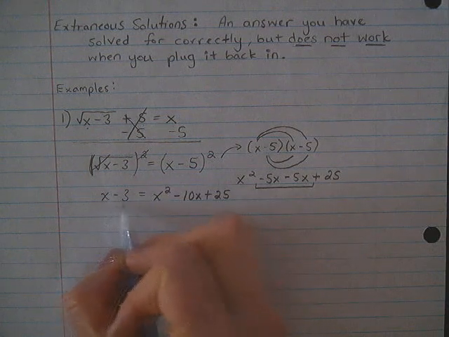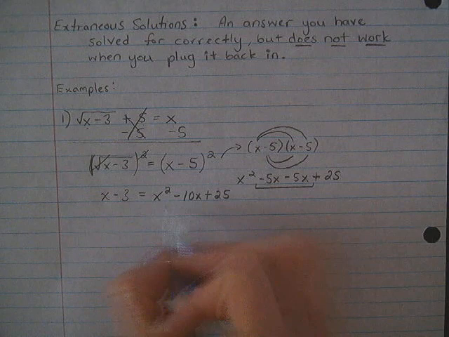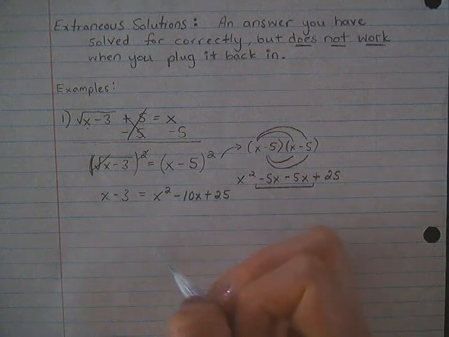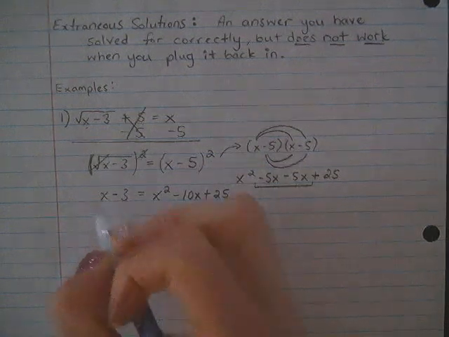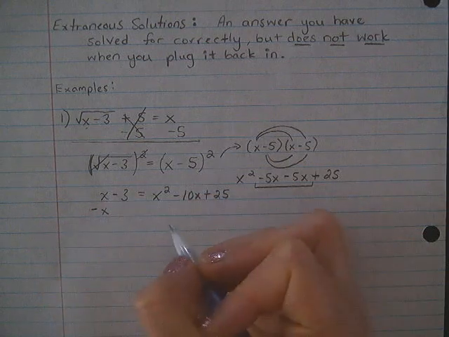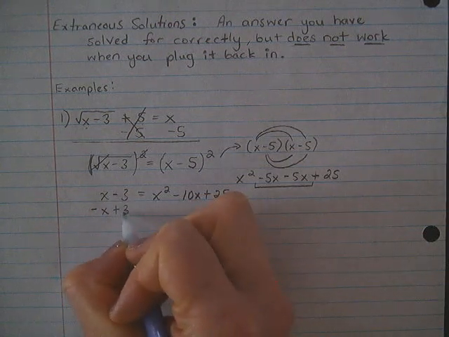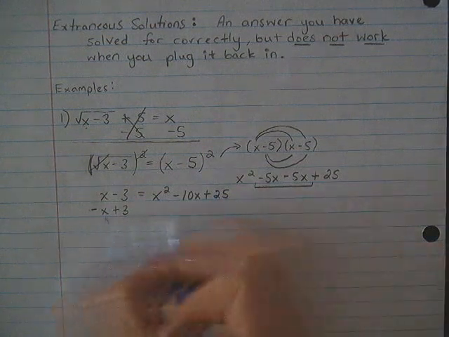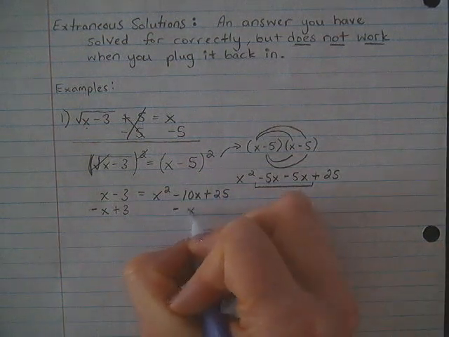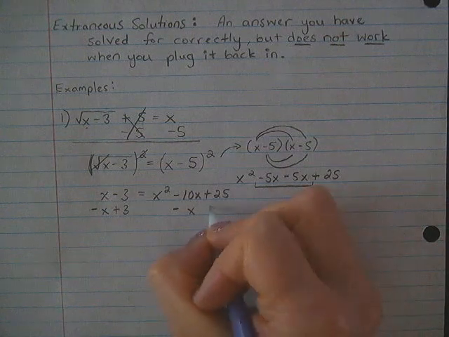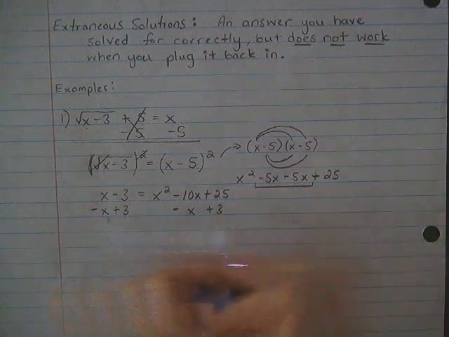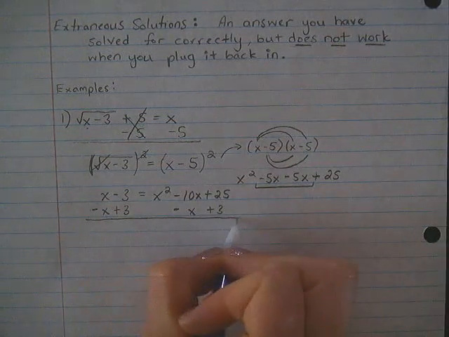So I'm going to get all of this stuff on the other side of the equation so that this ends up being 0. So to do that, I have to subtract my x because it's a positive x. And then I'm also going to multitask, and I'm going to go ahead and add my 3 to both sides. And then remember, what you do to one side, you've got to do to the other. So I'm going to put it with its like term. Okay, so notice I did it to both sides of the equals mark.